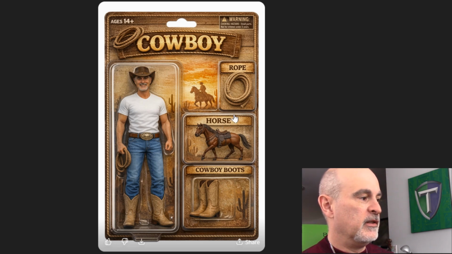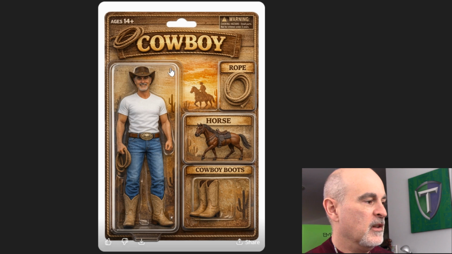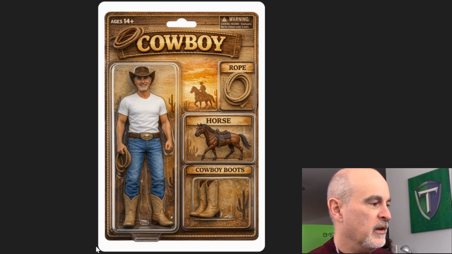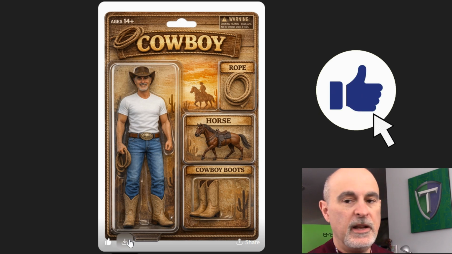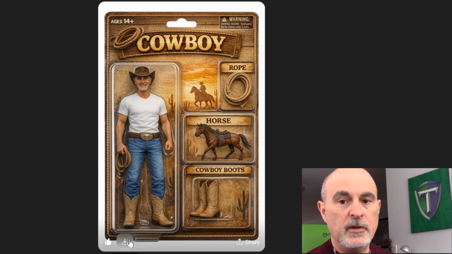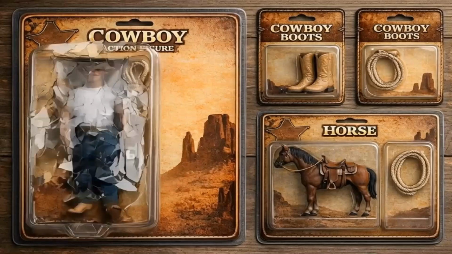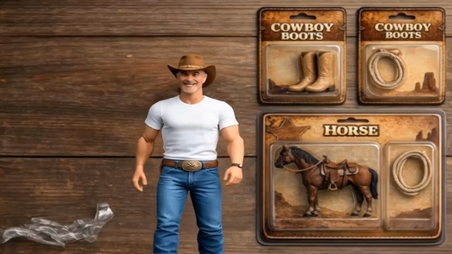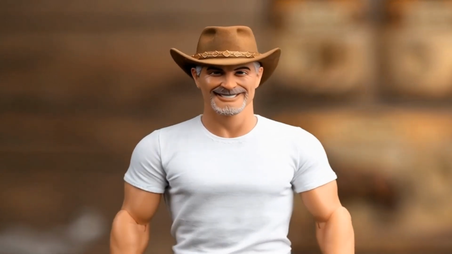This really looks good now. It's got ages 14 plus, so it really makes it look like an action figure. So from here you can give it a thumbs up because it looks good, and then you can go ahead and download it if you want to save it to your computer, which you'll need to do for the next step if you want to automate this and turn it into an animated toy, which maybe we'll save for another video.